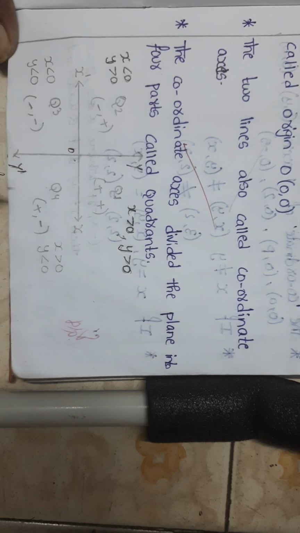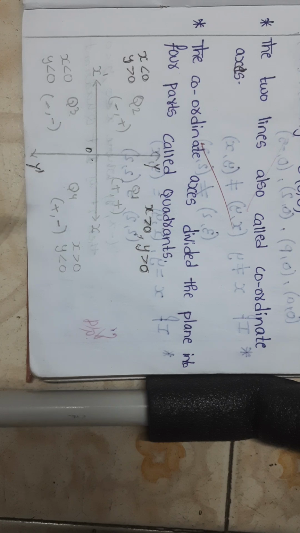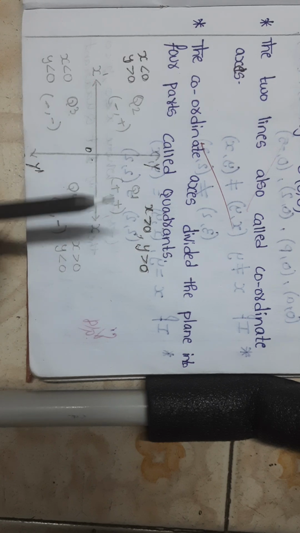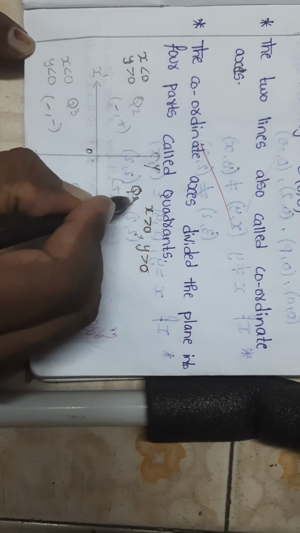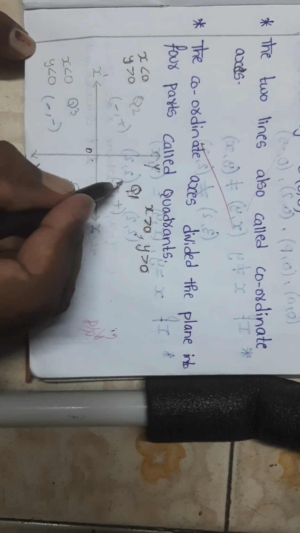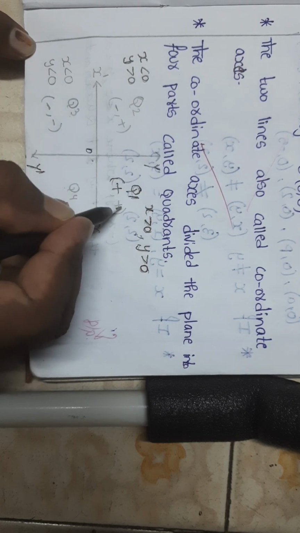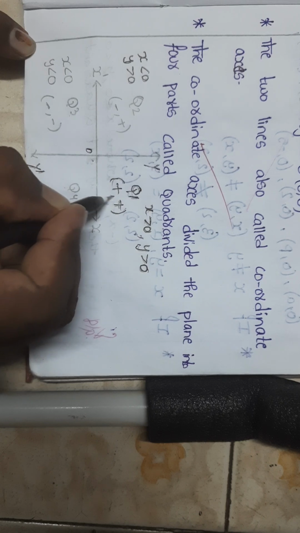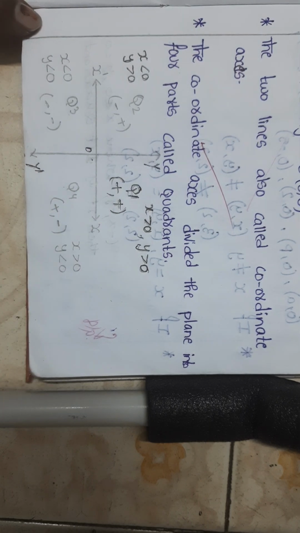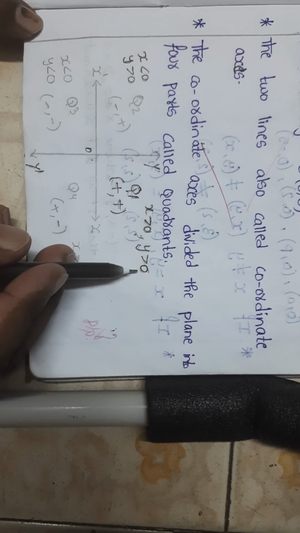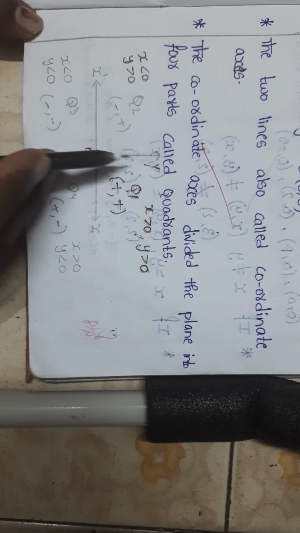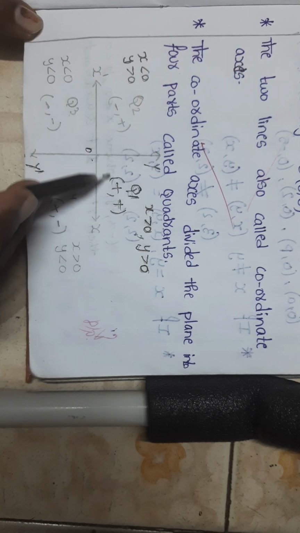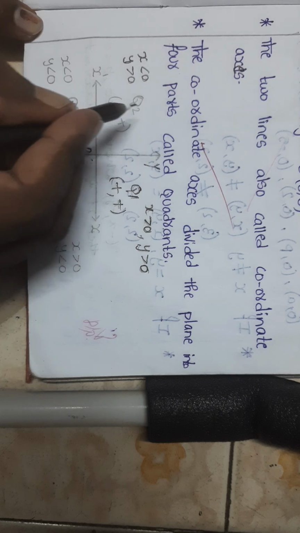What are those quadrants? I am showing that. Suppose this is Quadrant 1. It is light in color, so I am overwriting with the pen so that it appears very clearly. Here x is greater than 0 and y is also greater than 0, that means the positive x-axis this side and the positive y-axis this side. So that is why it is plus, plus.